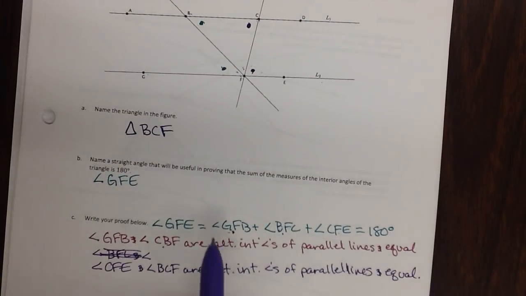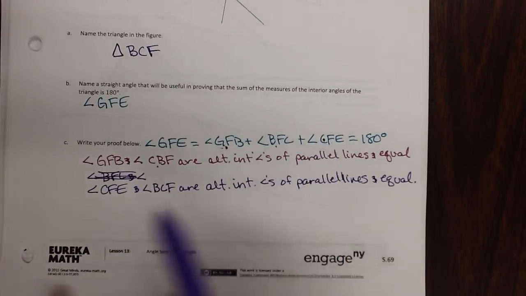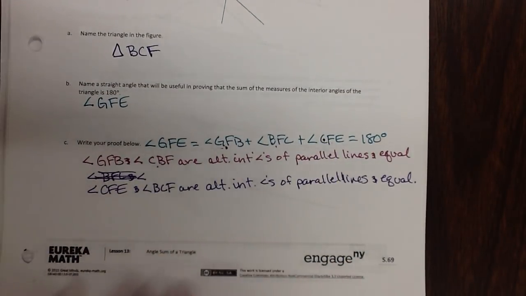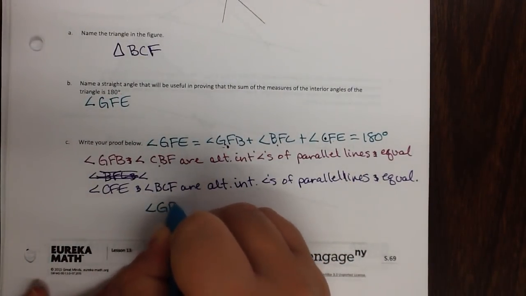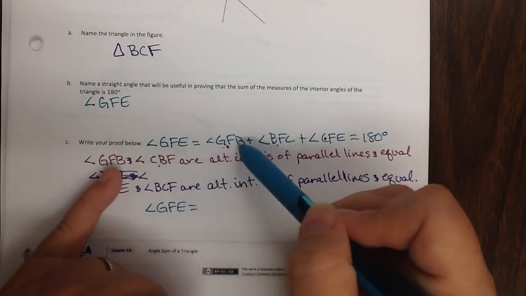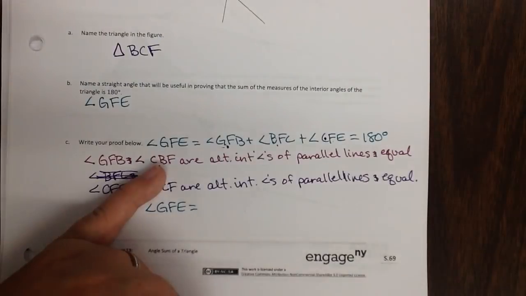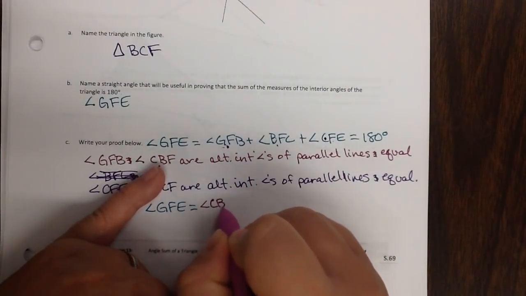So that means that we can substitute in for this now. So I'm just going to go back again and write this out. So angle GFE equals, so GFB and CBF are equal, so I'm going to plug in angle CBF here.